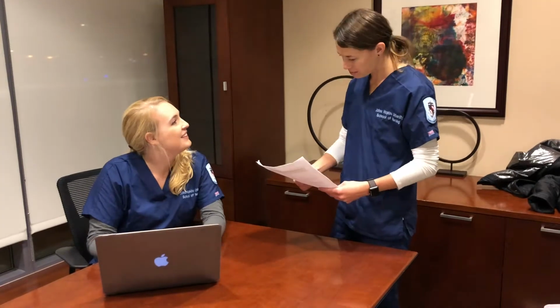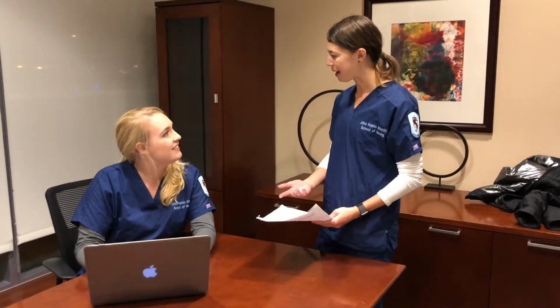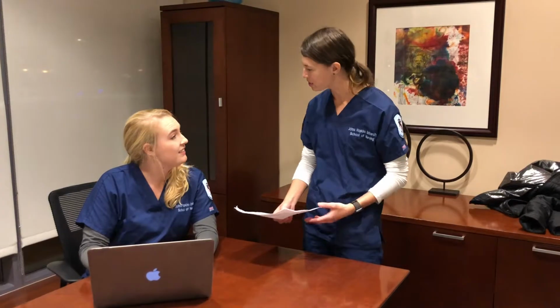Hey, I had a question about some medications for my patient. I'm not quite sure if they're compatible with each other. Where can I find some more information about this?